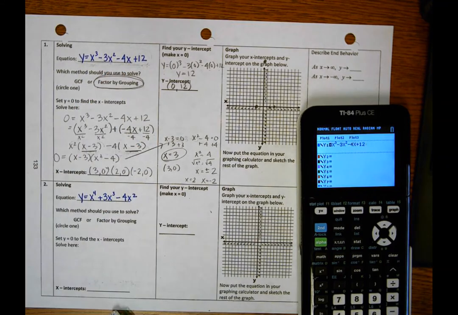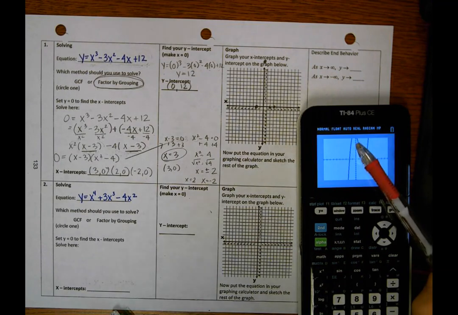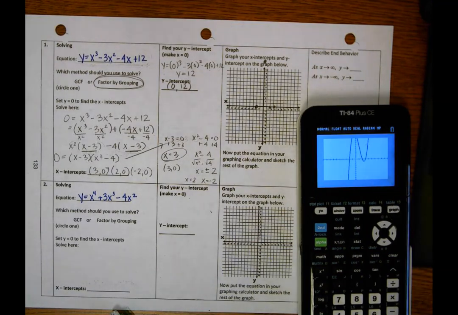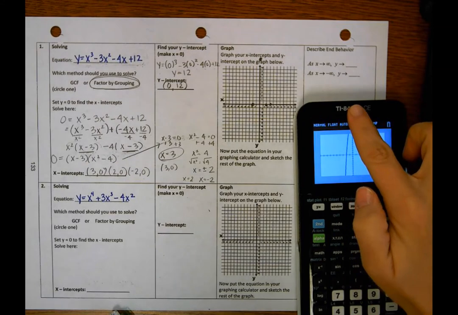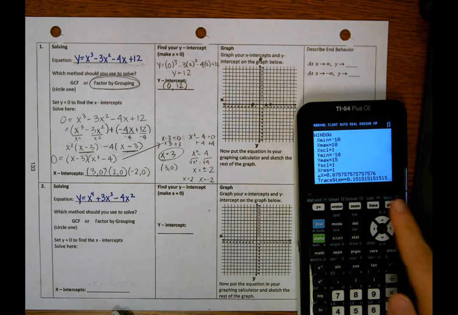So I typed my function into my calculator. Then when I hit graph, my graph is getting a little cut off over here. So I'm going to go ahead and change my window of my y max, right? I'm not seeing enough y value. So I'm going to make that y max, let's just say 15 and see if that's enough.